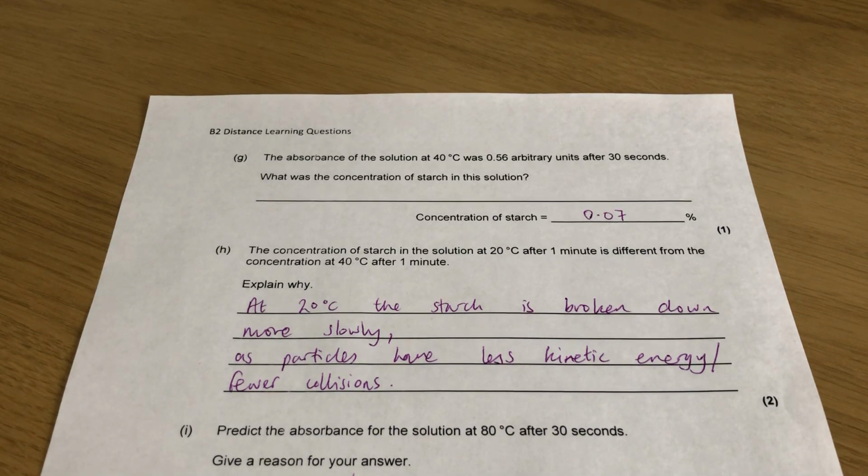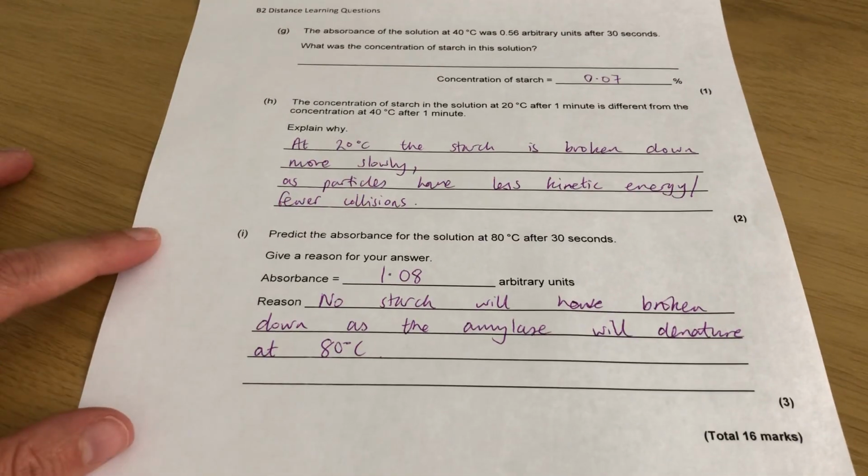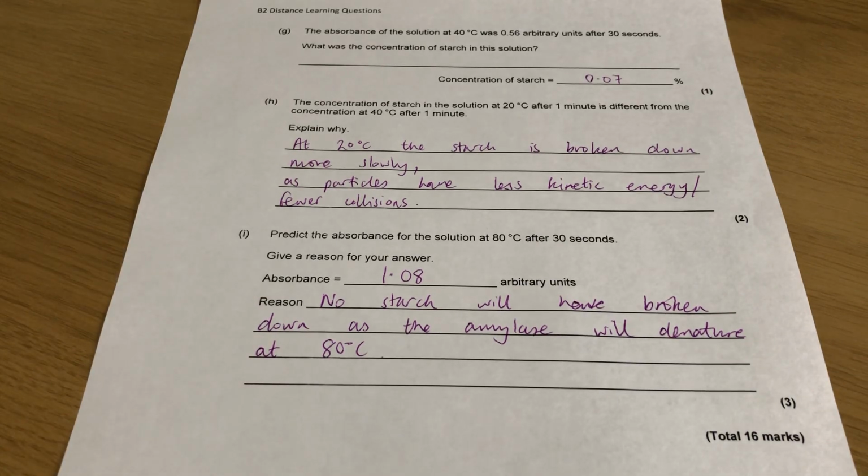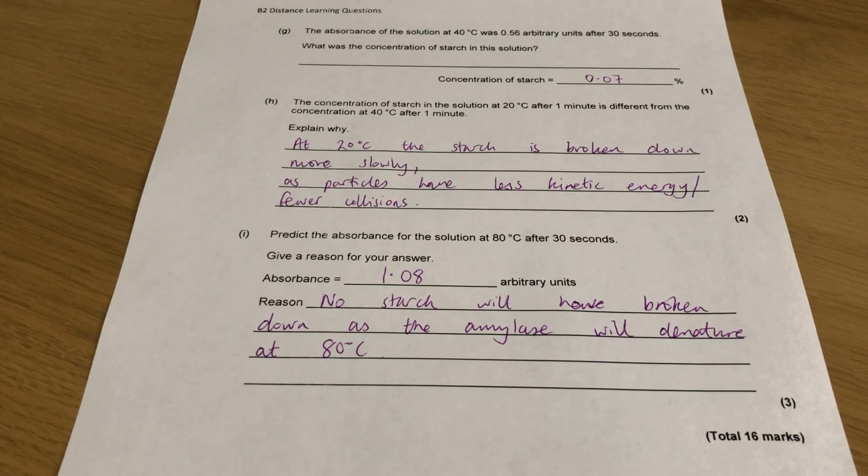Now this one is a particularly challenging last mark question. Predict the absorbance for the solution at 80 degrees C after 30 seconds. Now the 30 seconds is pretty irrelevant because there's no time on our graph. But if we've got 80 degrees C, now we know from our spotting tile that at 80 degrees C, nothing broke down. So if nothing's broken down, then all of the starch is remaining.